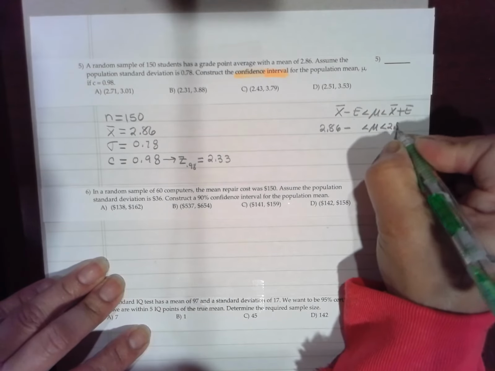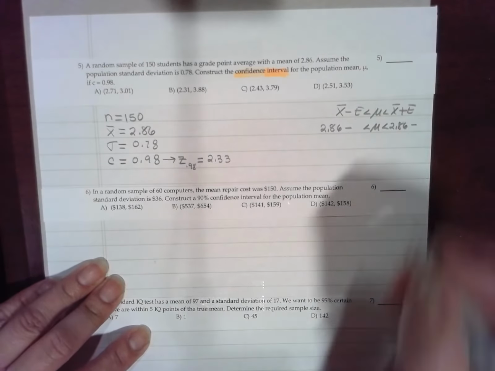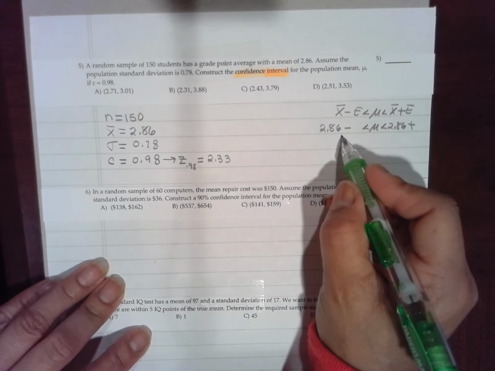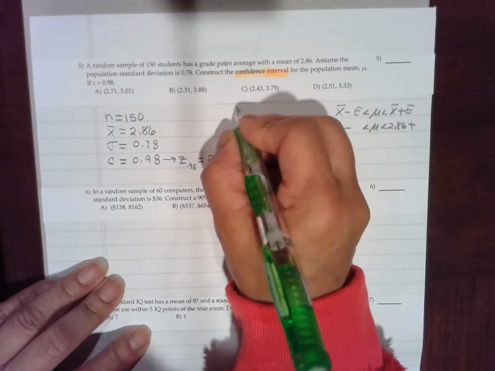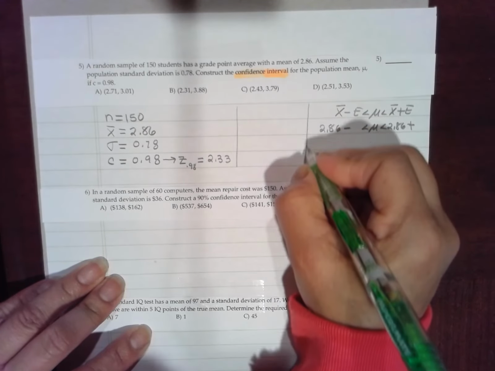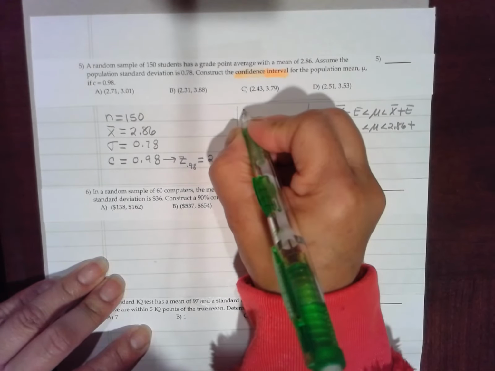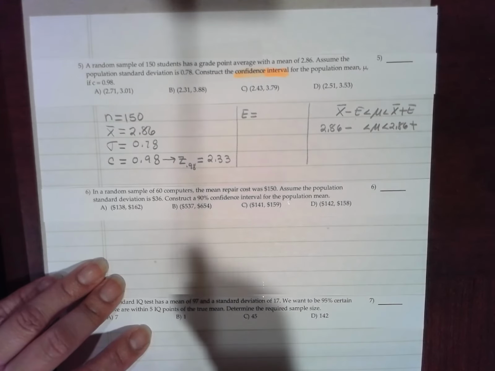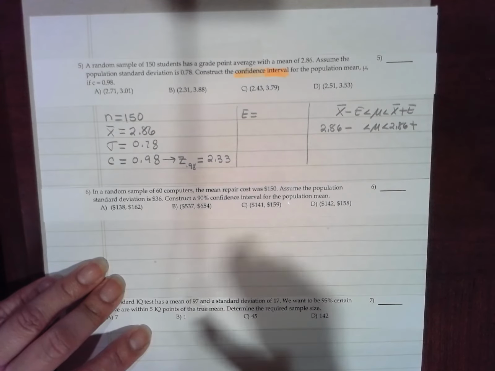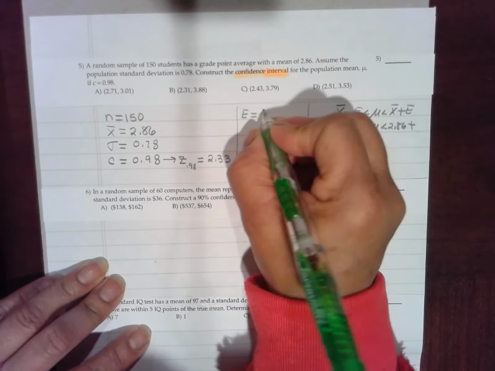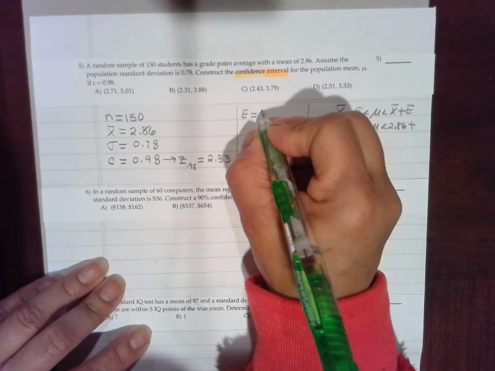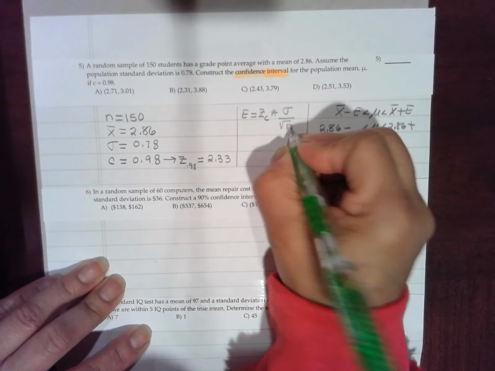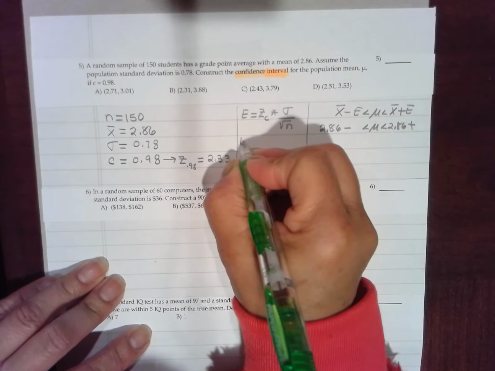So we can go ahead and enter those values there. What we're going to do is add it to the right side and subtract it from the left side. The intermediate step is to find the margin of error, because there will always be an error when you're working with a sample. So you want to see how far I am from the true population mean. The margin of error formula is z sub c multiplied by the population standard deviation divided by the square root of n.